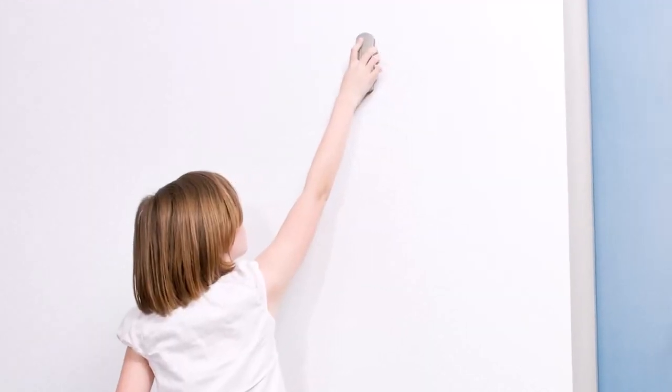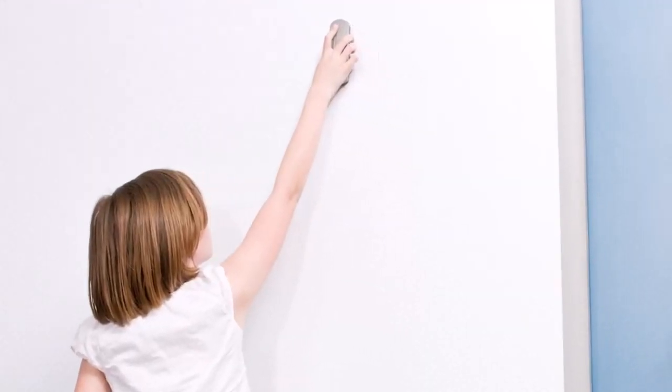Encourage your students to participate in the process by taking turns to erase and clean the board. It not only keeps the board tidy, but it also fosters a sense of responsibility and ownership among your young learners. Plus, they love it.